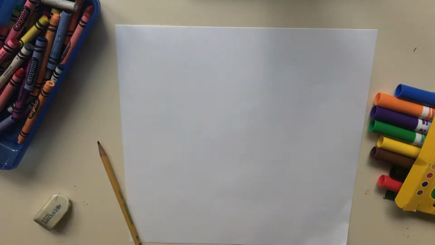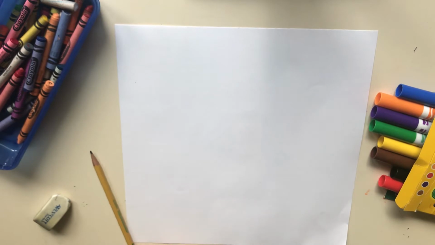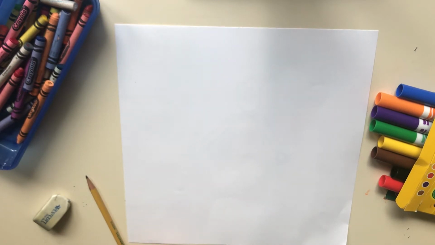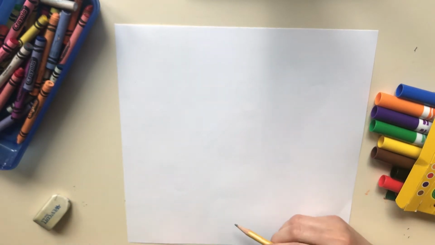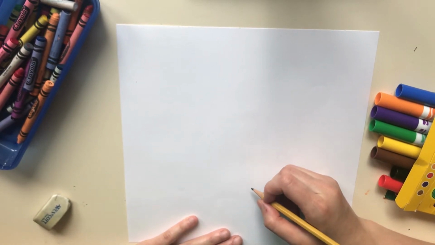So let's start thinking, what do we want to make? What kind of person do you want to make? We need to have a plan in our head for this project. Sometimes when we're creating, we can just start creating and see what it turns into. But for this one, we really need a plan in our head. So you can start imagining different kinds of people.